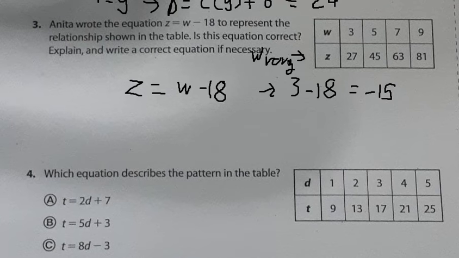So we need to write the new correct equation for this table in here. So we have Z equal to AW plus B. So when W equal to number 3, Z equal to number 27. So we have one equation.